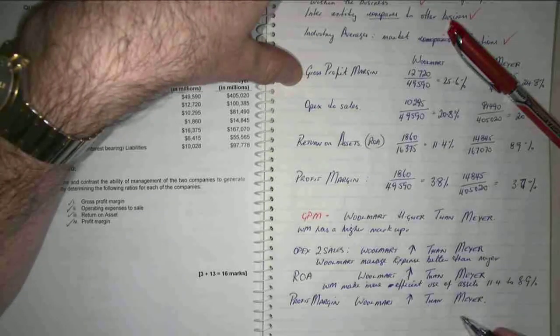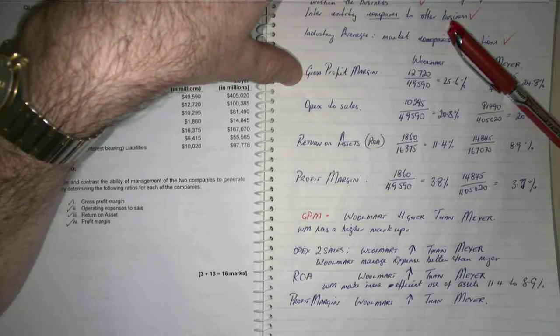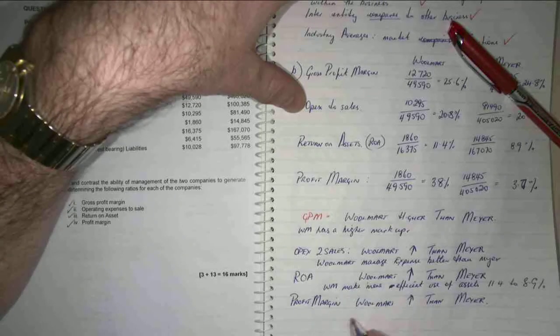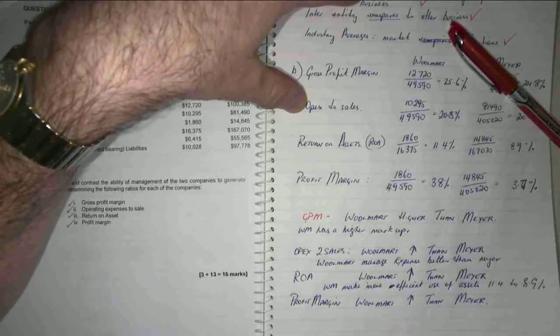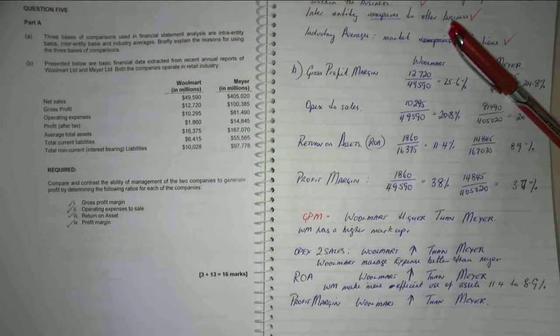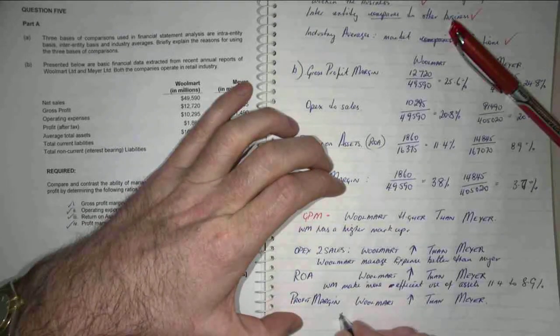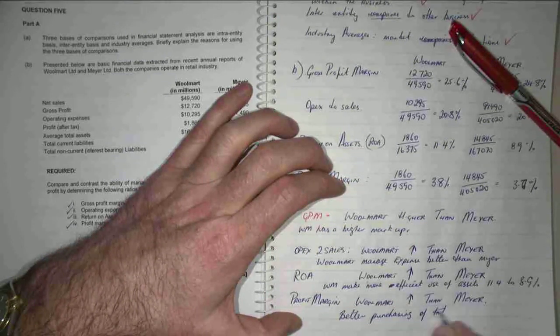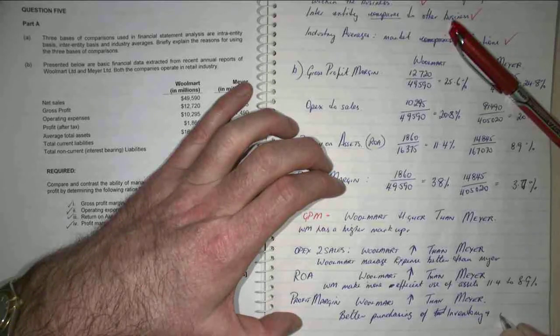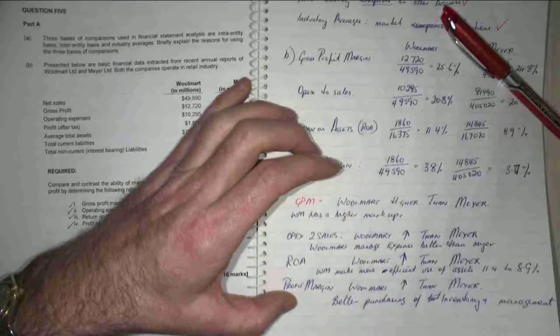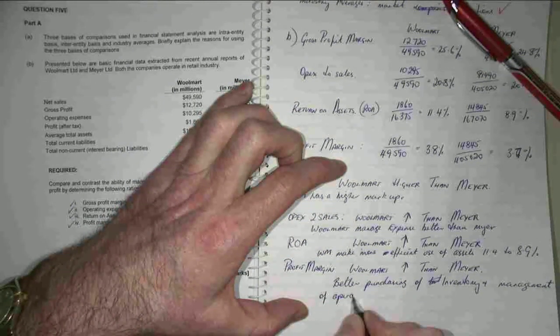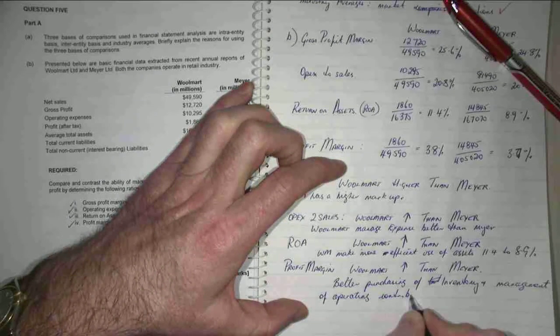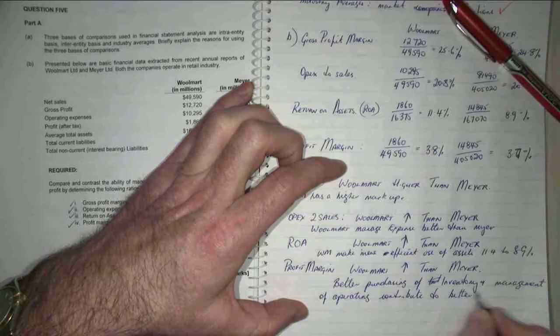And profit margin. The profit margin is a difference of 3.8%. What do we say here? Walmart has a better profit margin. Maybe a less competitive price business. Better purchasing of inventory and management of operating expenses contribute to a better profit margin.